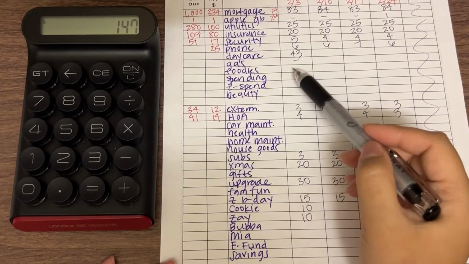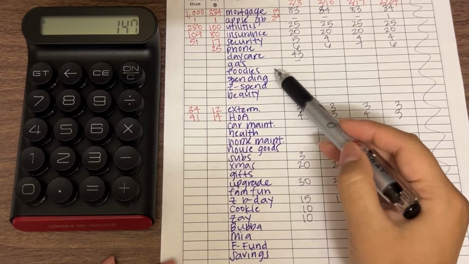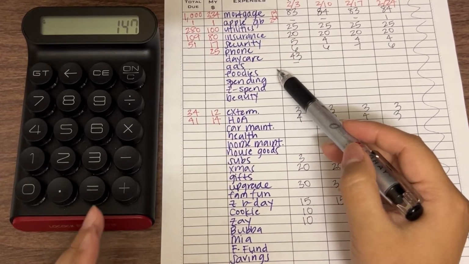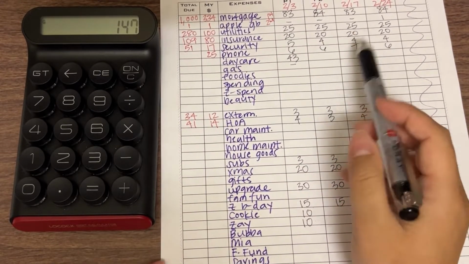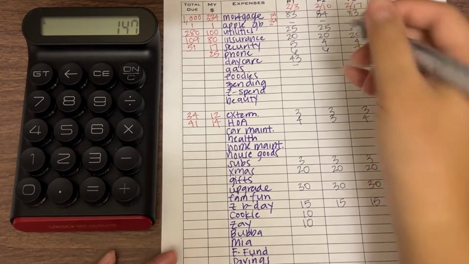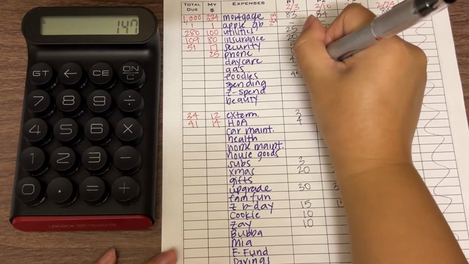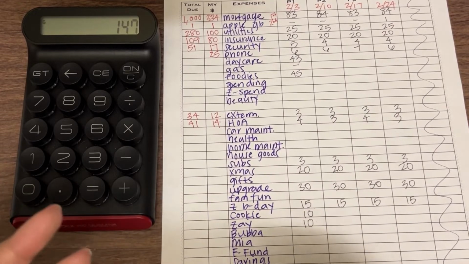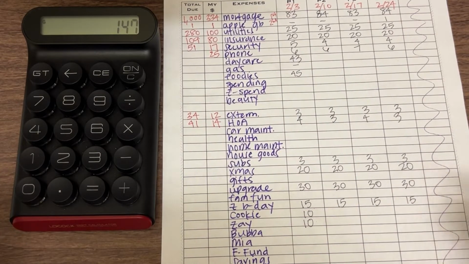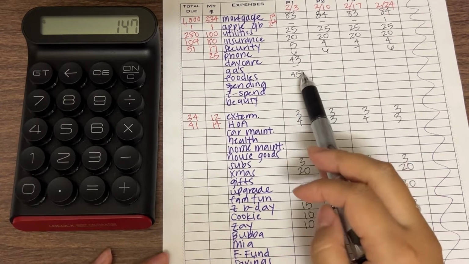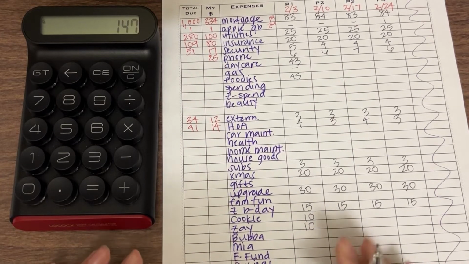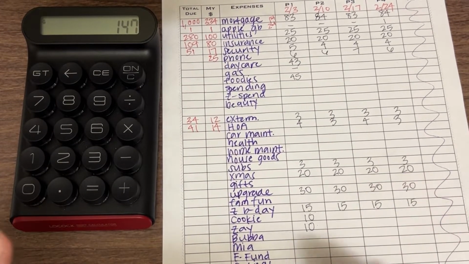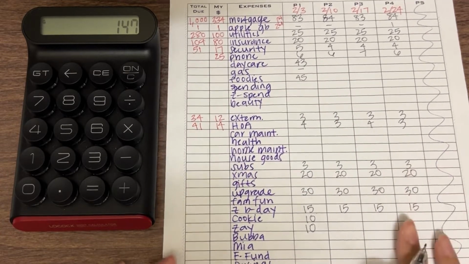Then I go onto my foodies, which includes my grocery and eating out money. And this week I decided to put 45. I'm trying to play around with the numbers to see what is the bare minimum that I can put aside for this without finding myself overspending on the eating out category.